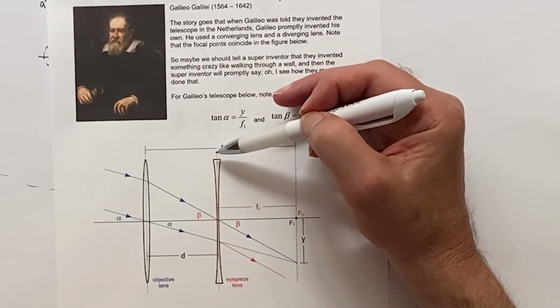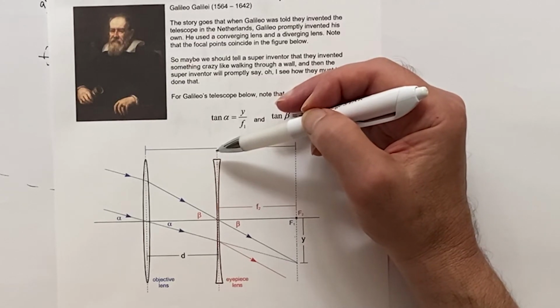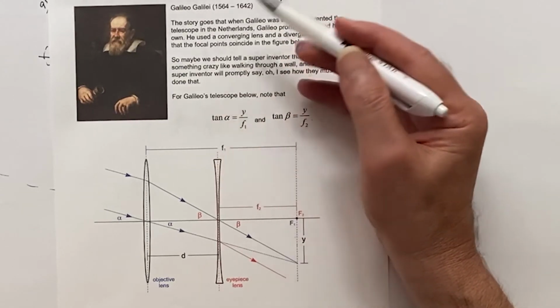And I always wondered, if you had a great inventor today and you told them something that was not true, say someone invented in another country how to walk through a wall, then they would say, oh, if they did that, they must have done it this way, and then go ahead and proceed to make the invention.